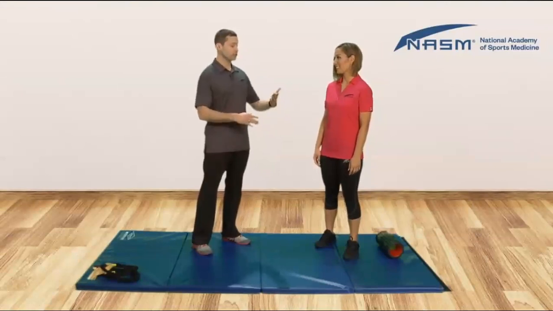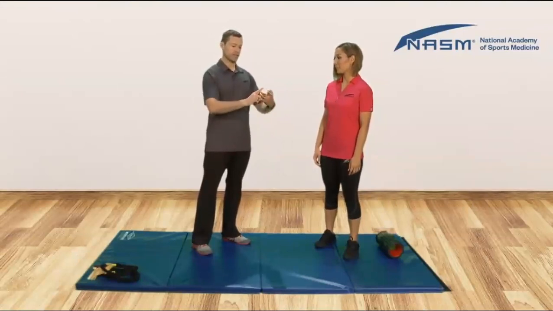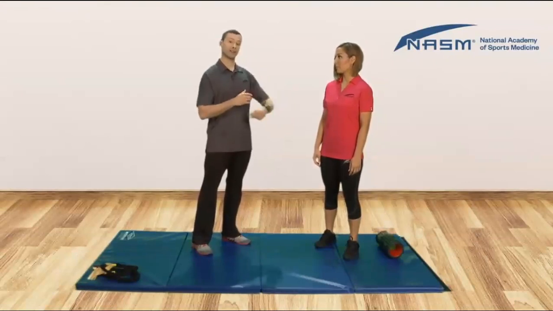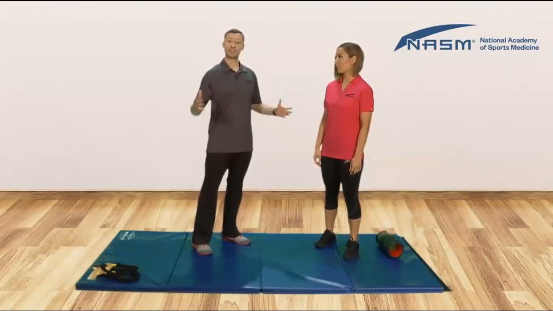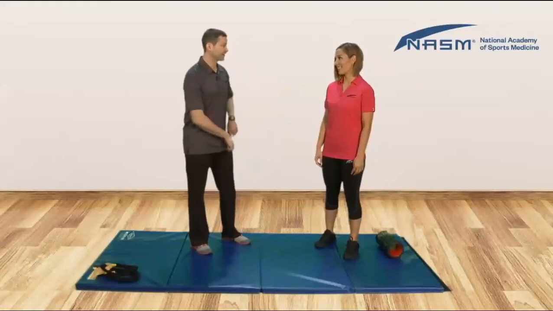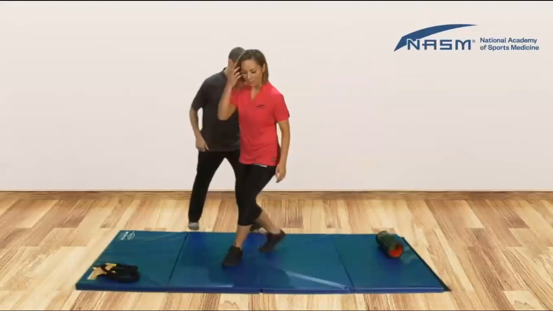So we're going to do a release technique. We're going to inhibit her lats and her pecs. We're then going to have her lengthen it. Then we're going to do an activation technique. And then we're going to do an integrated exercise to help strengthen and bring everything together. So, Annie, you ready? Yes. All right, come on down. Let's get that foam roller.